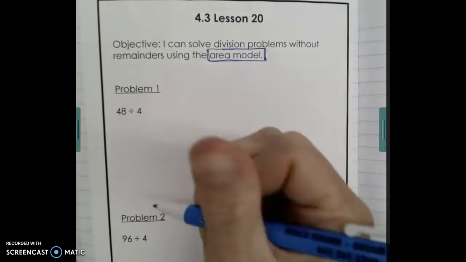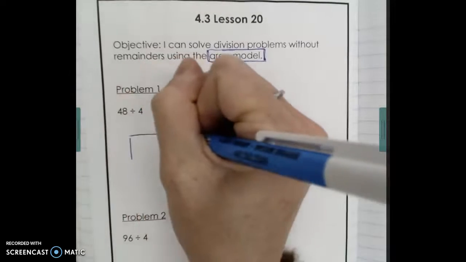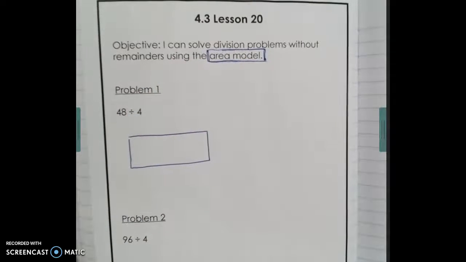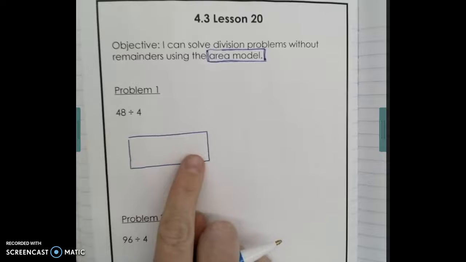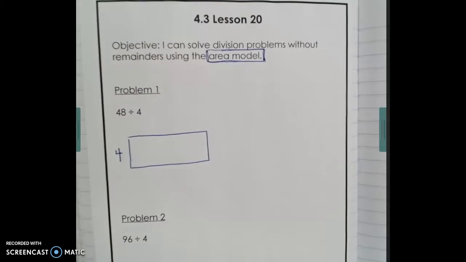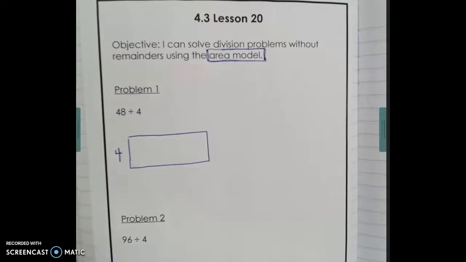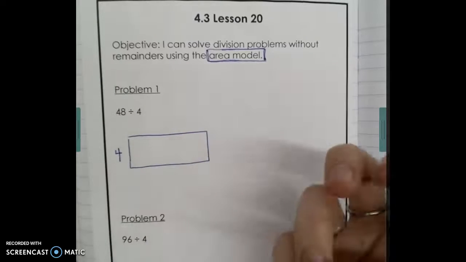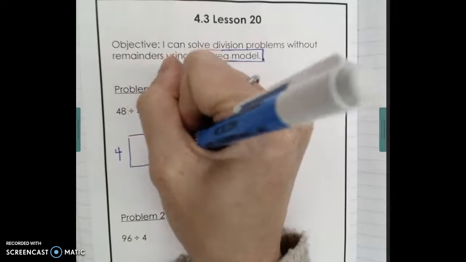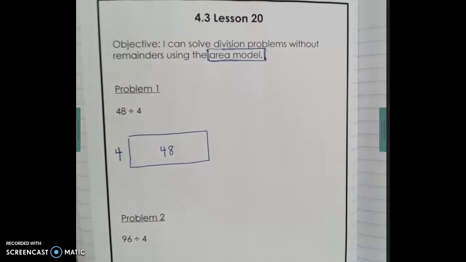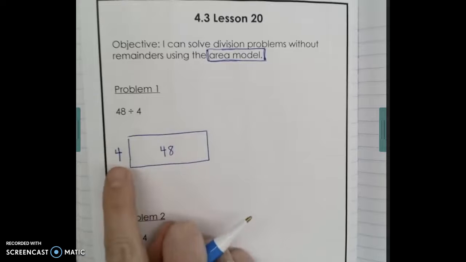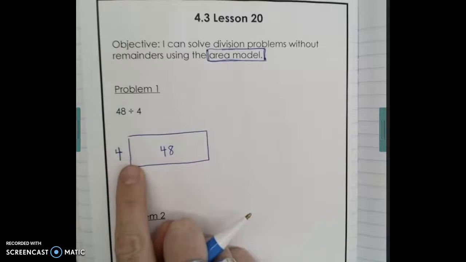What I'm going to do is draw a rectangle, or an area model, to show my 48. For my rectangle, I'm going to make my width 4 units, and then inside, which is what we would multiply to, would be my 48. That would be the inside part. So that's how the division problem looks in an area model. We already know what's inside, but we're trying to figure out the outside.